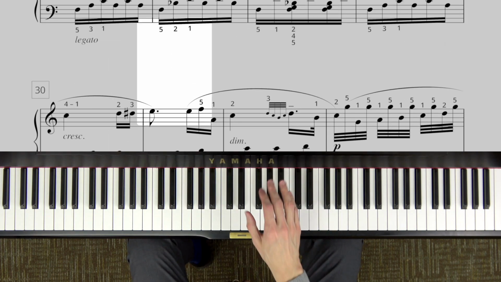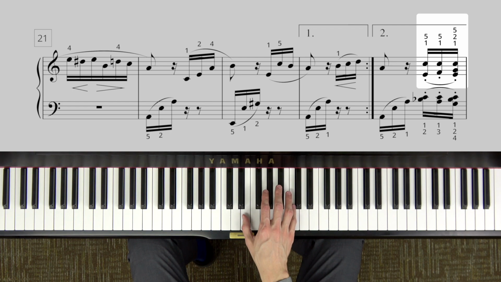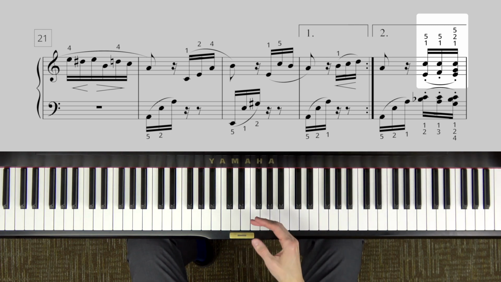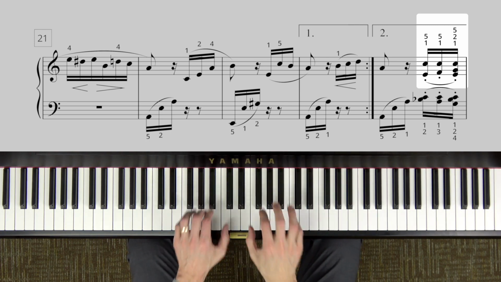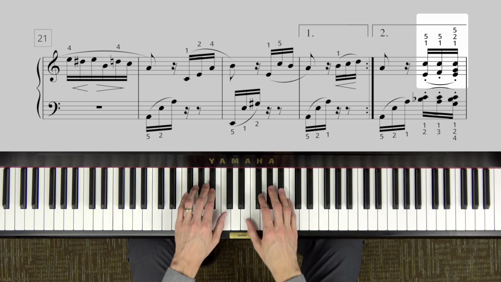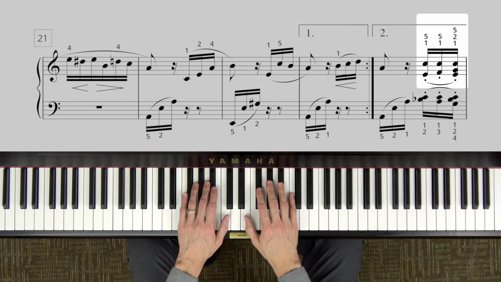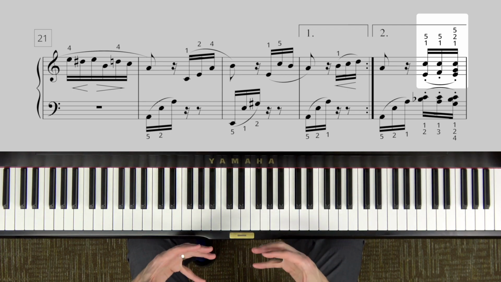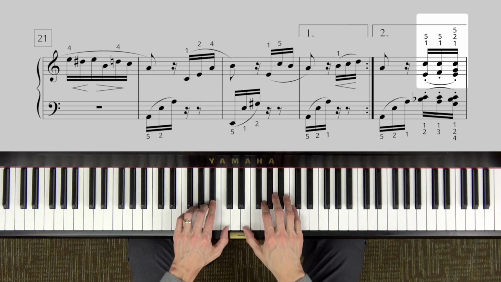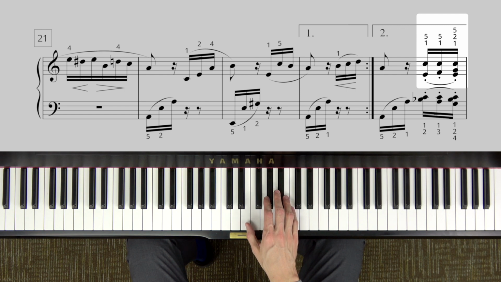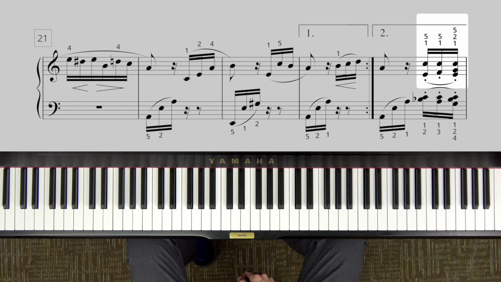Okay, let's take a look at this right-hand part. So starting with our transition, we've got these three chords, which are marked staccato, and they have a slur. So it means you're going to play those staccatos, don't overdo it. Give it some phrasing and make it kind of a juicy staccato. Okay, try those three chords. Now you try.